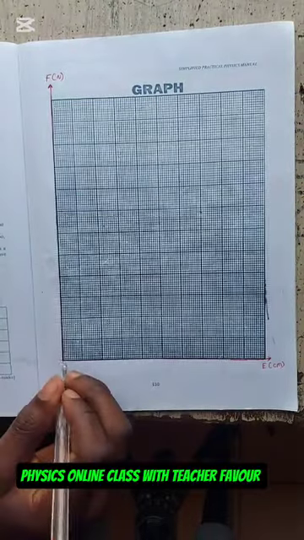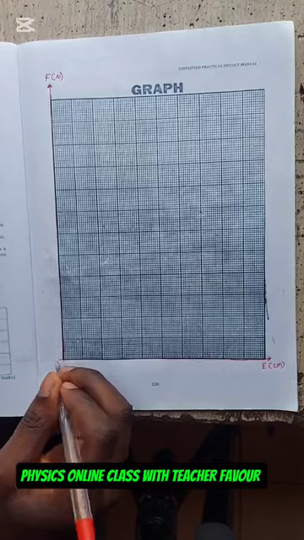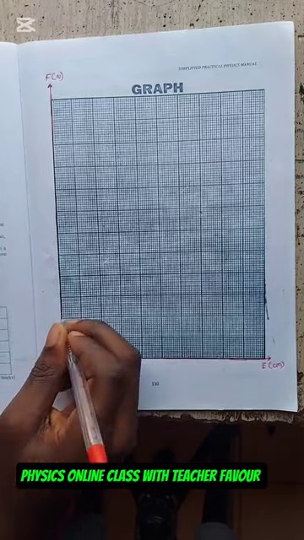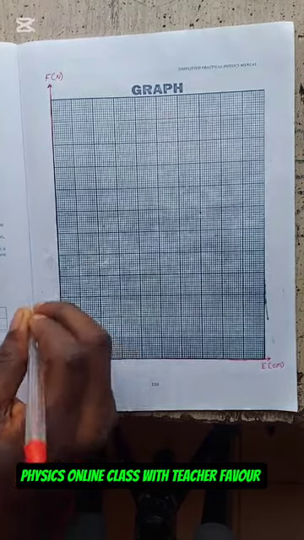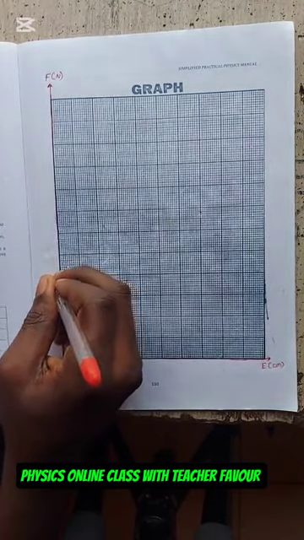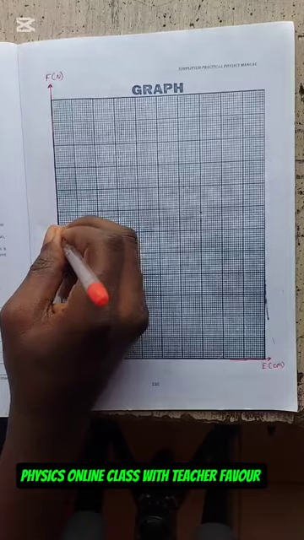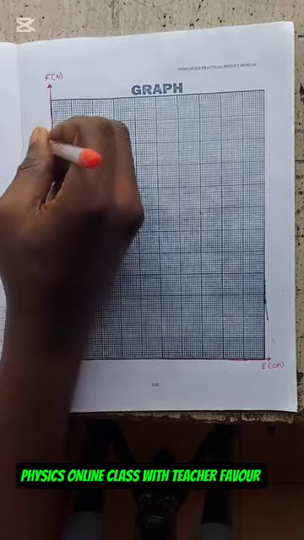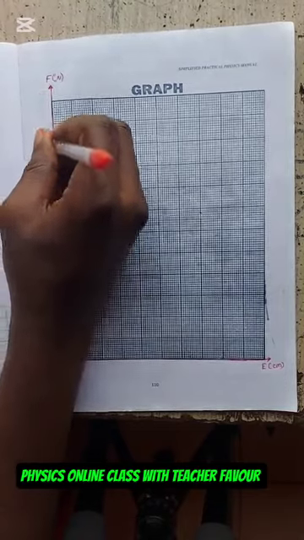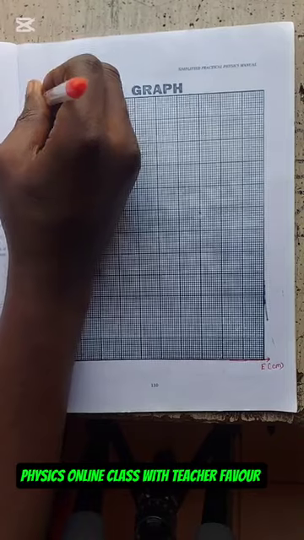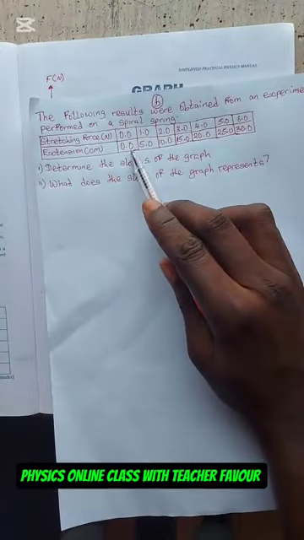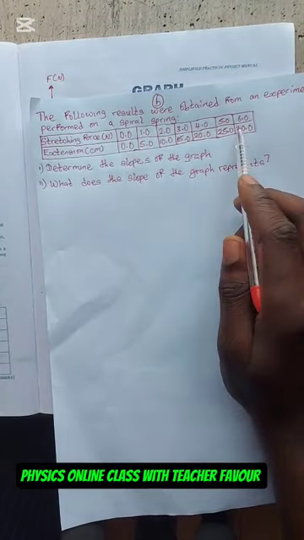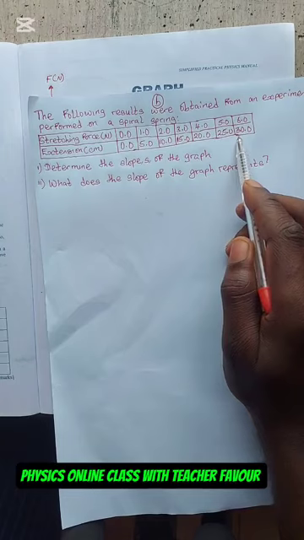So we go. Here is 0. Call here 1, 2, 3, 4, 5, and here is 6. So for extension, 0 is the origin, while the highest number is 30.